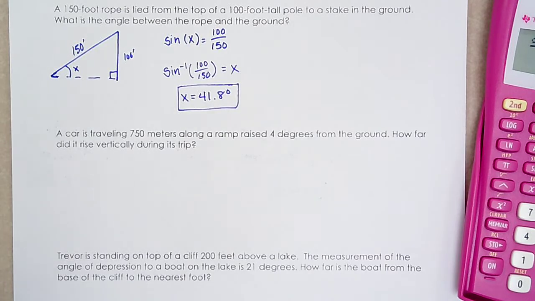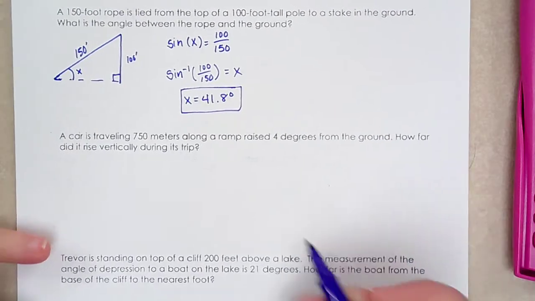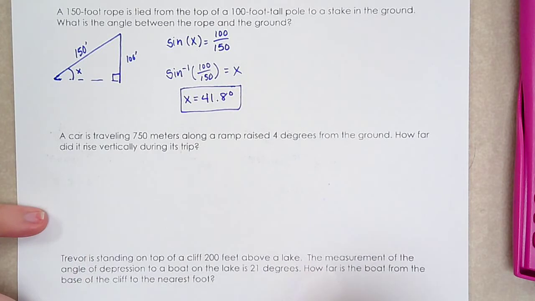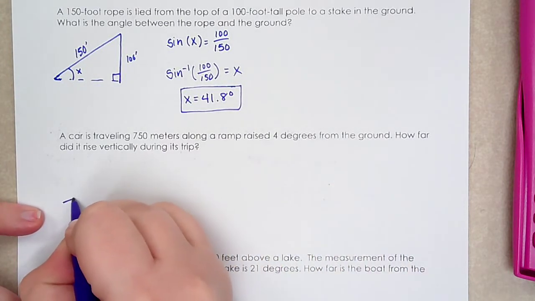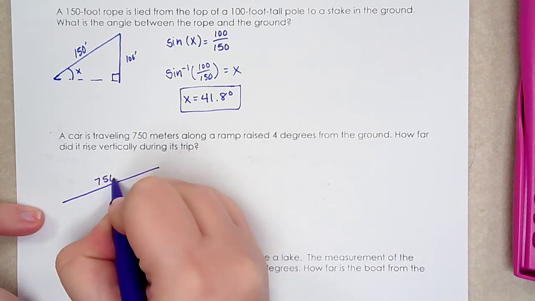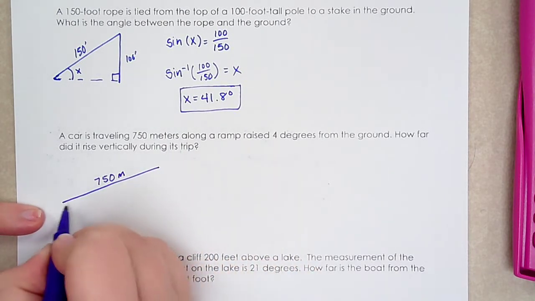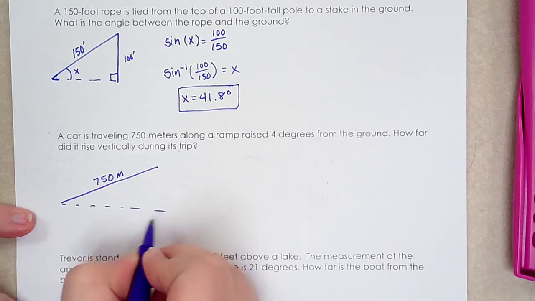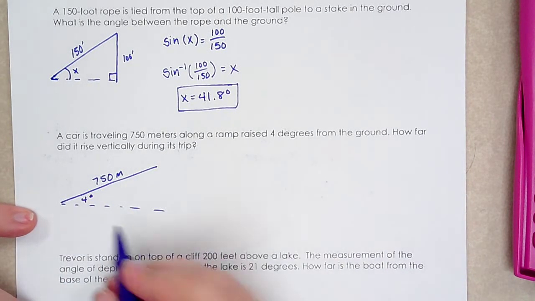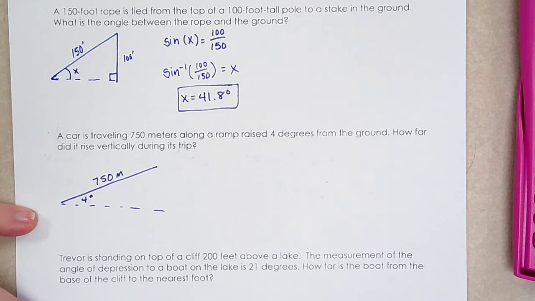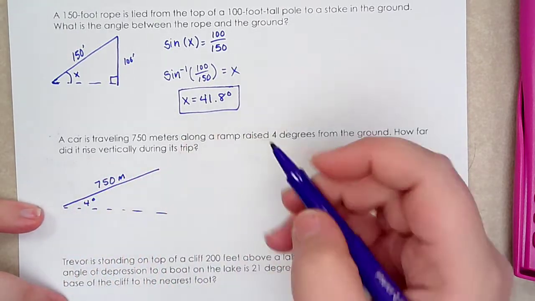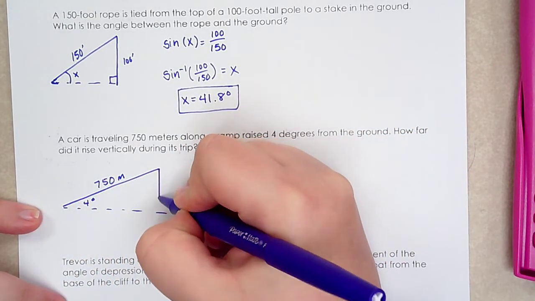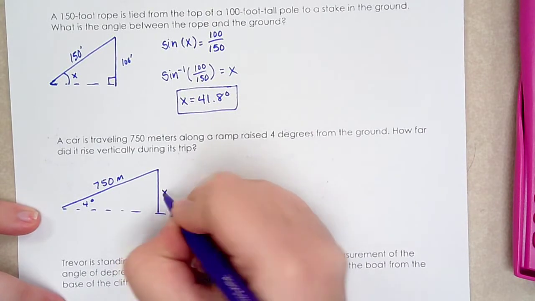All right, hopefully you tried that one on your own. Let's try it together. A car is traveling 750 meters along a ramp raised 4 degrees. Okay, so here's our ramp. 750 meters. It's 4 degrees from the ground. So here's our ground, here's our 4 degrees. That seems pretty extreme angle. Not drawn to scale. All of my drawings should have that disclaimer. How far did it rise vertically during its trip? So this would be our vertical distance that we don't know, meaning x.